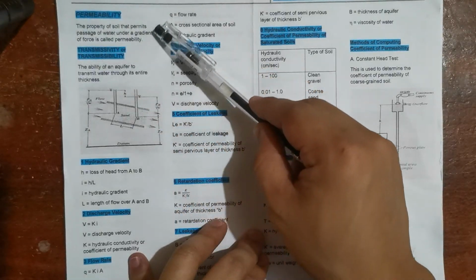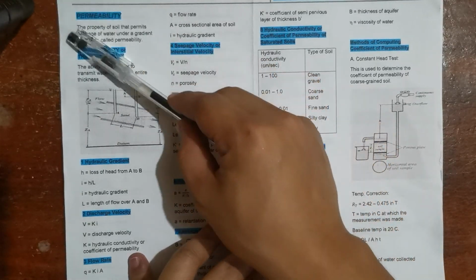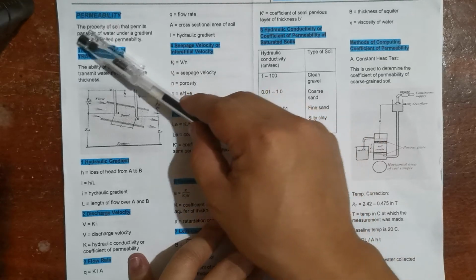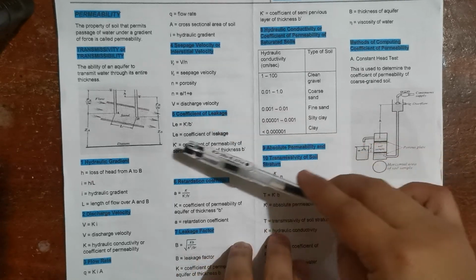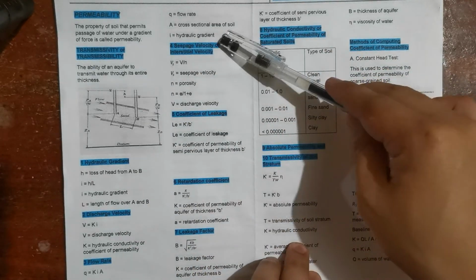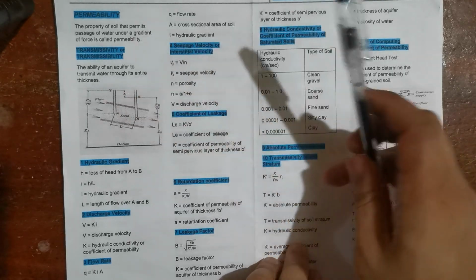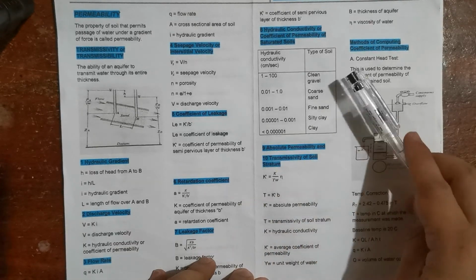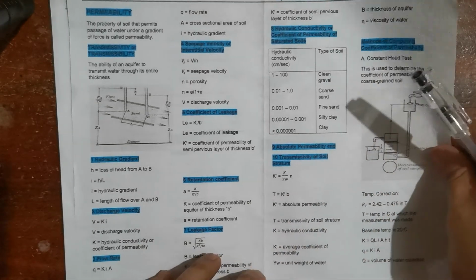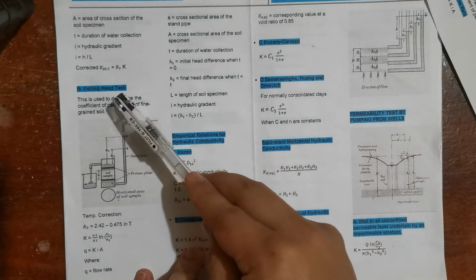Kailangan nyo munang ma-analyze yung permeability ng isang soil sample bago nyo makuha yung kanyang rate of flow or yung transmissibility. And then, we also have here all of the formulas used in this topic. Yung permeability, subdivided yan sa 4 na subtopics. Yung first one is the laboratory test in getting the value of permeability or hydraulic conductivity. Meron tayong dalawang method doon. First one is the constant head test, and then the second one is the falling head test.